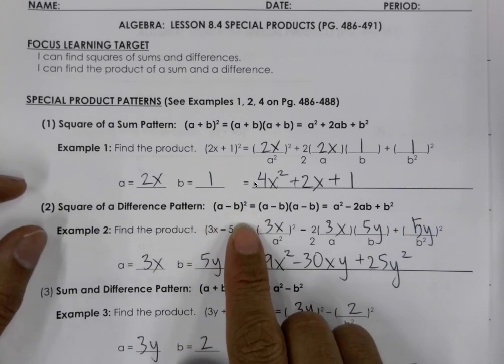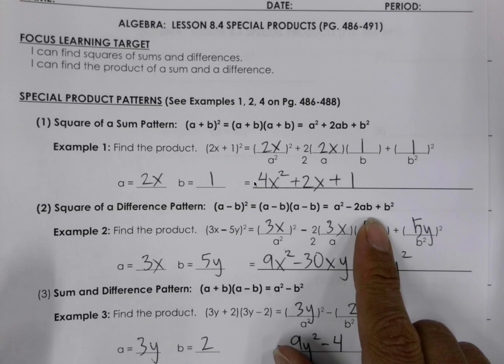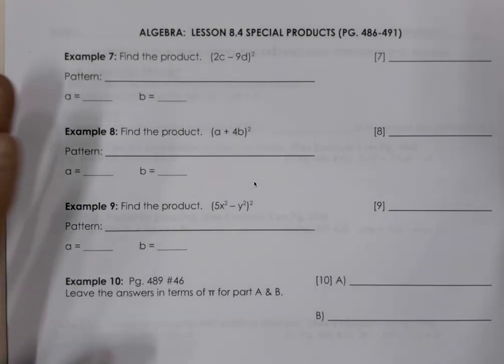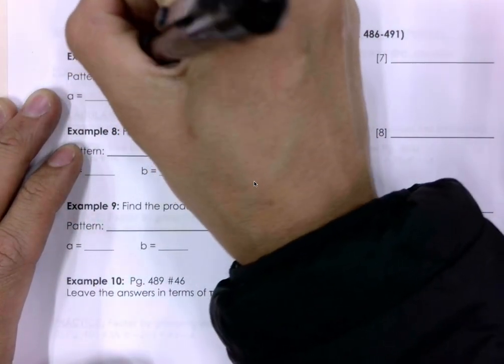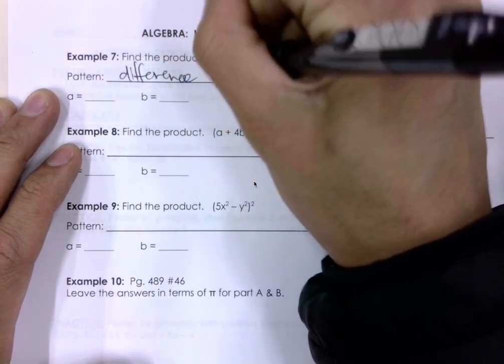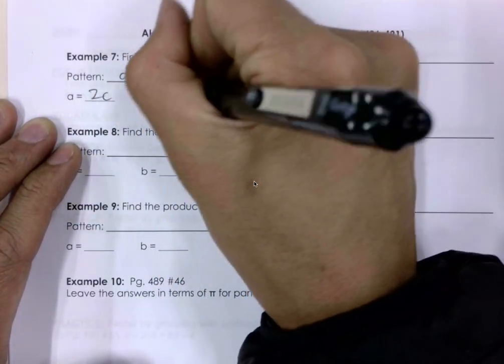A minus b squared. So our answer is going to be in this form: a squared minus 2a times b plus b squared. So what are we going to do? We're going to go ahead and put down here our difference pattern. And we're going to identify our A and our B. Our A is 2C and our B is 9D.